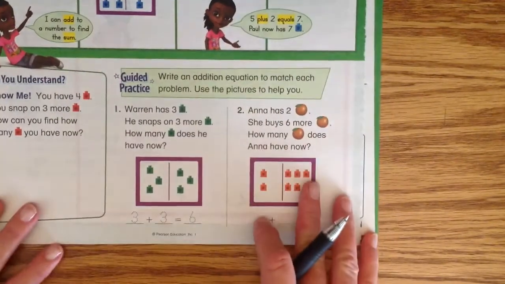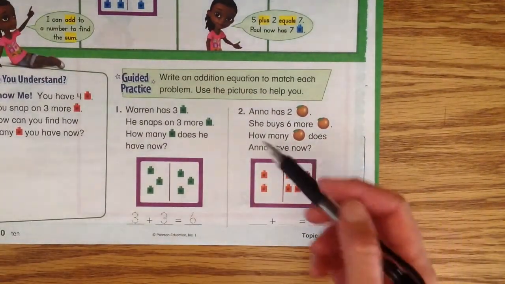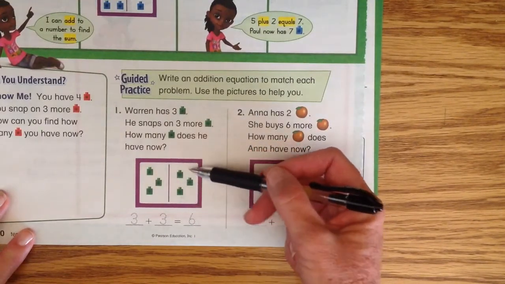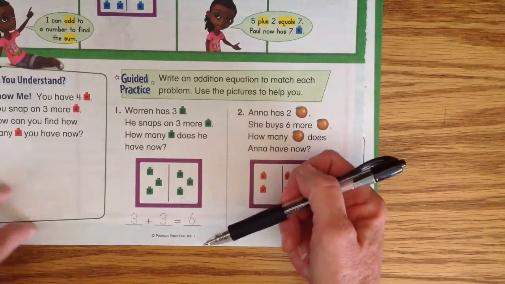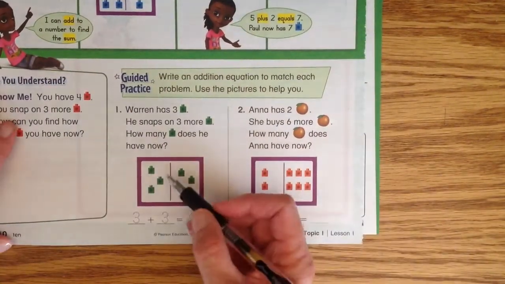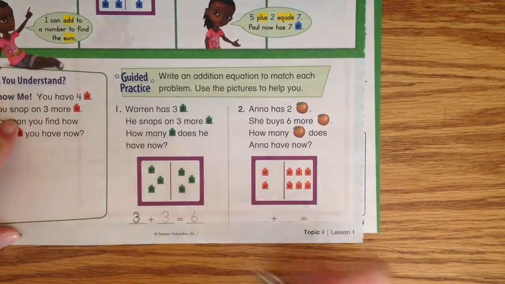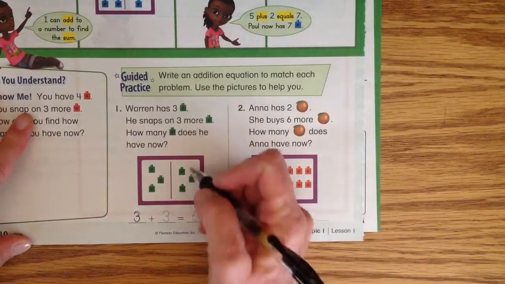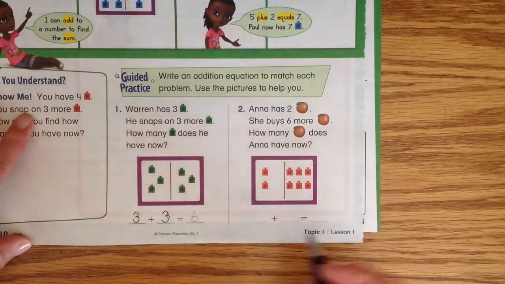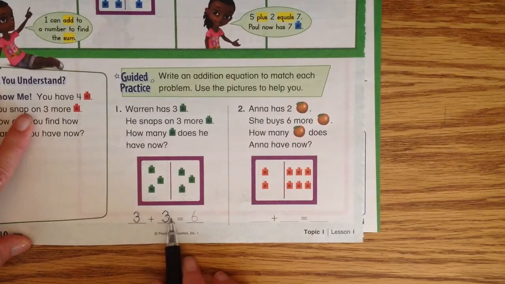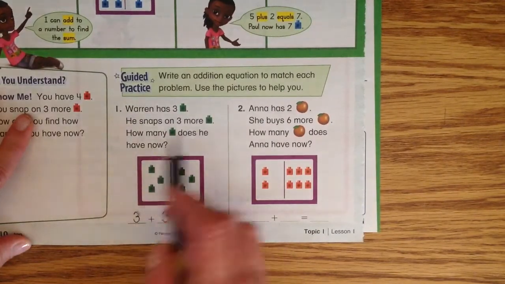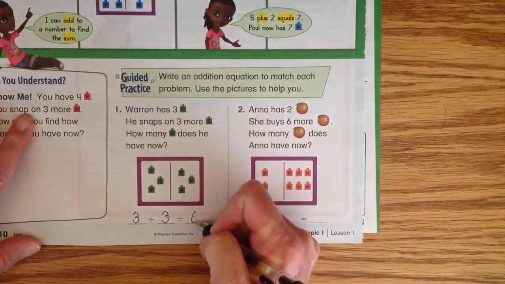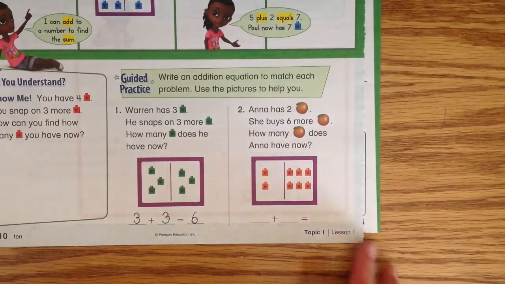All right, down here, number 1 says Warren has 3 cubes. And if you see right here, they drew the 3 cubes. He snaps on 3 more cubes. How many cubes does he have now? So here we have 3. So we put that in our first box. We call that the addend. And then we have another 3, 1, 2, 3, for our second addend. So here we have 3 plus 3, and we count up the whole thing. 1, 2, 3, 4, 5, 6. For our answer, and we call that the sum.